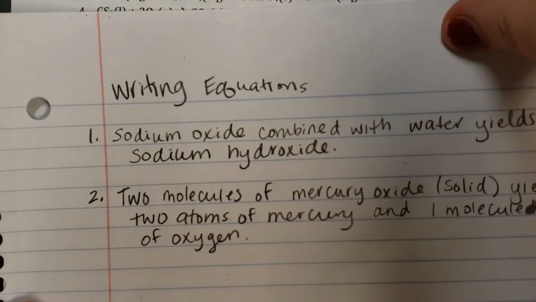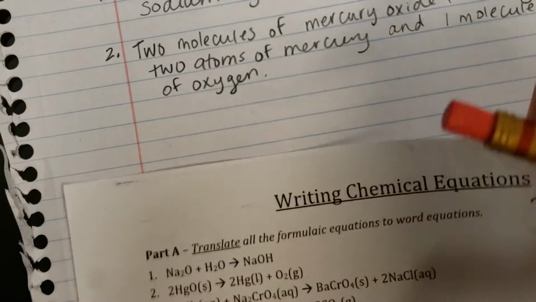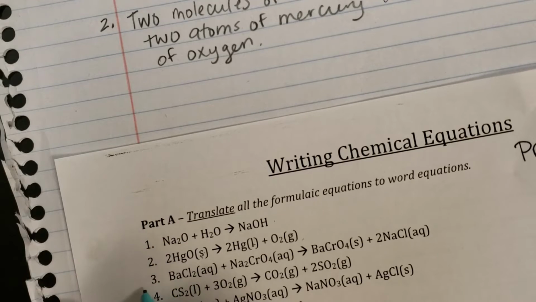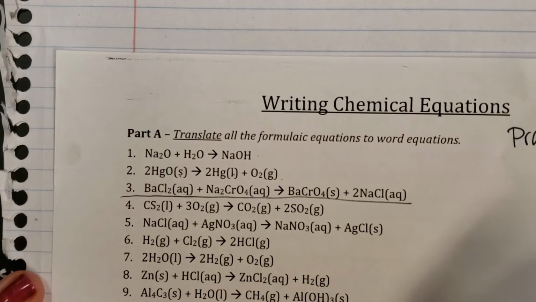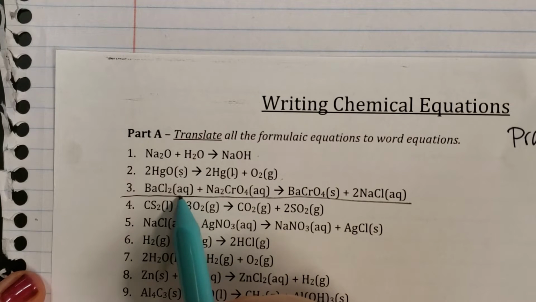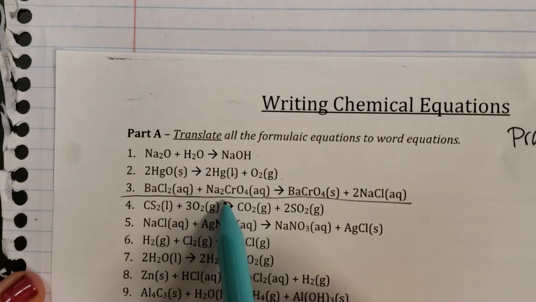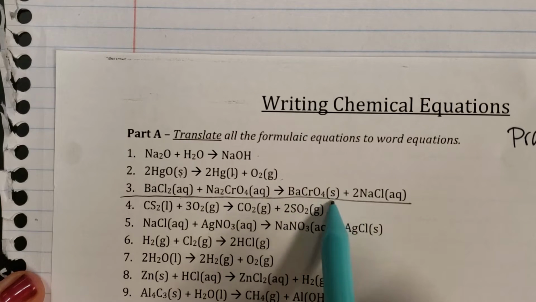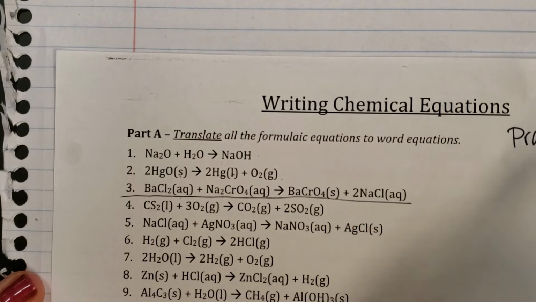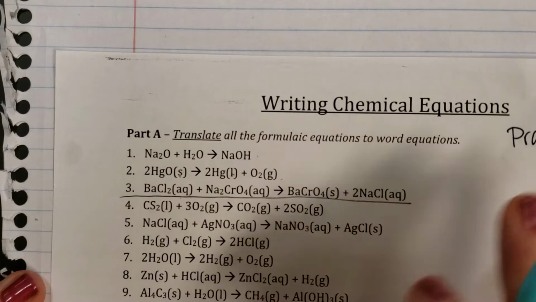We'll try number 3. I'm going to put this down here. All right, number 3. BaCl2, AQ means aqueous, plus Na2CrO4, also aqueous, yields BaCrO4, a solid, plus 2 NaCl, aqueous. All right.